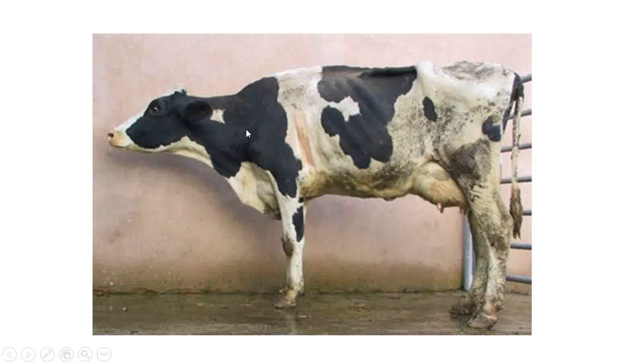Here's a dairy cow, a Holstein cow that's in pain. You see how thin she is. You see her thinness. Her ribs are showing. She's got this protruded head. She's straining back here to go to the bathroom. She's grunting. This is a cow in pain.